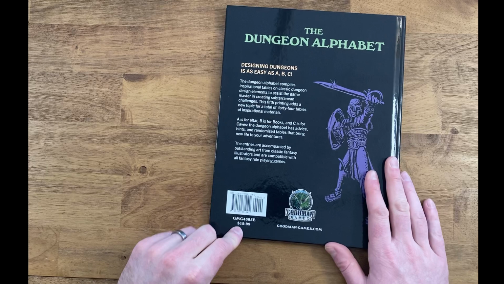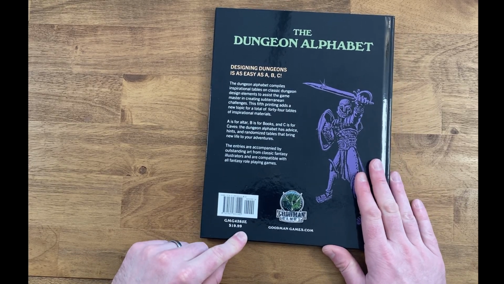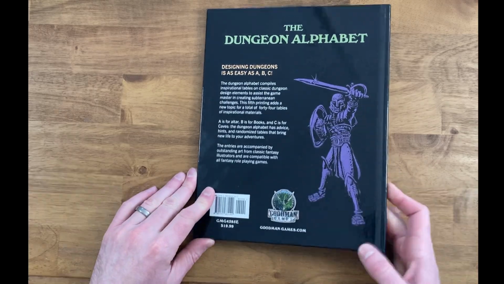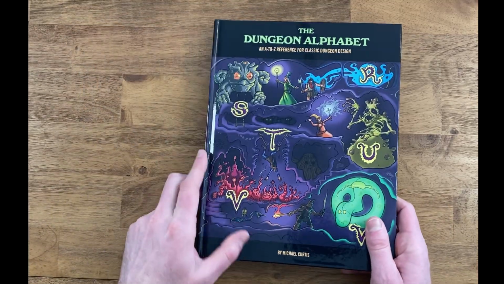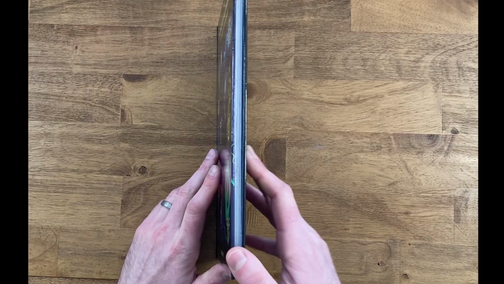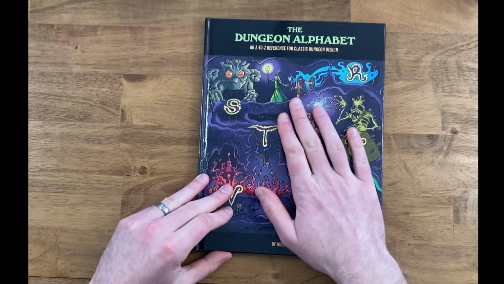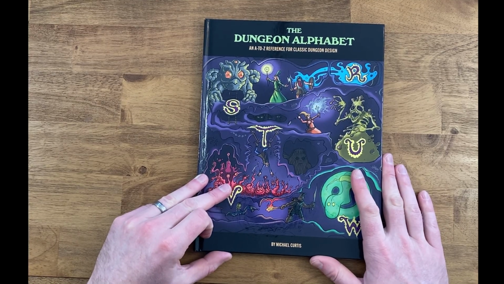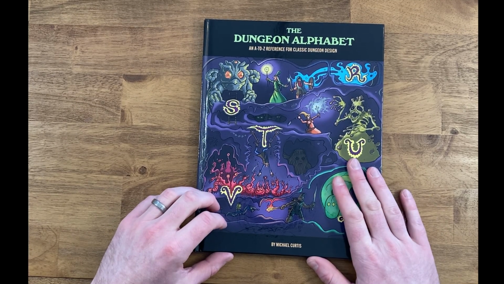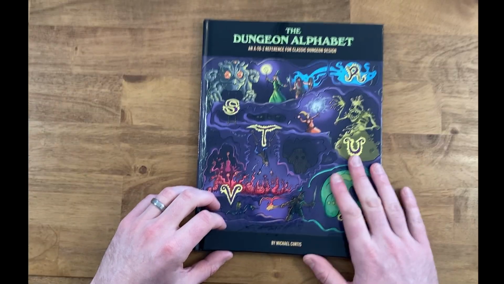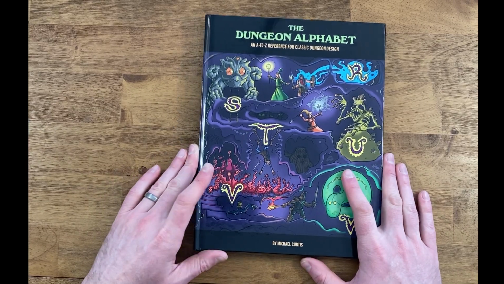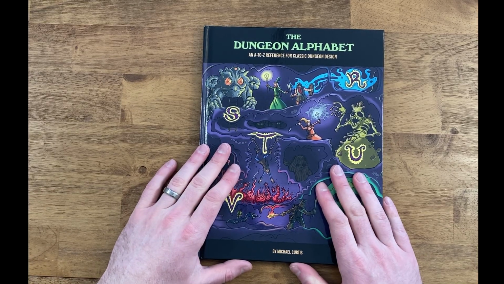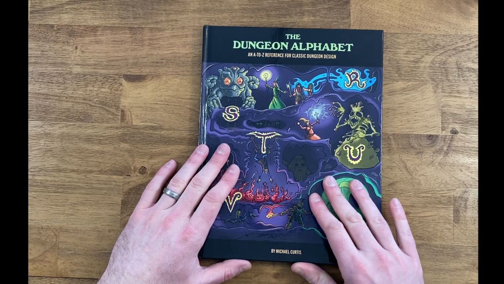The book's price was listed at $20. I think I got it on sale during their Black Friday sale. $20 for a hardcover book only being 80 pages is, I think, a fair price. I probably wouldn't pay much more than that, but overall, it had great artwork, good ideas, and I think it's worth checking out if you're looking for resources to help you design your different dungeons.